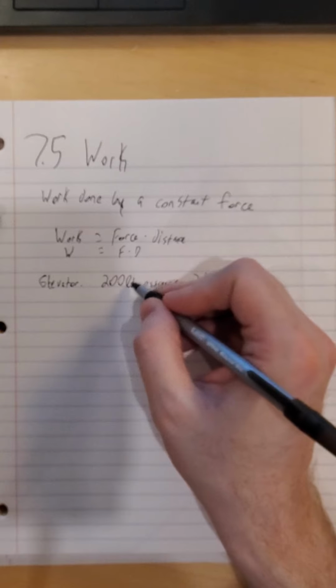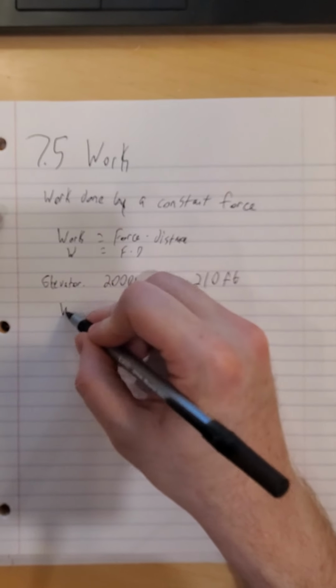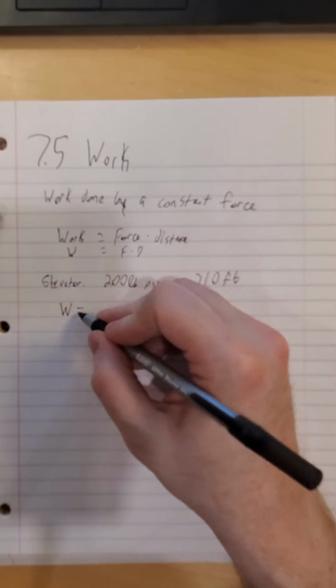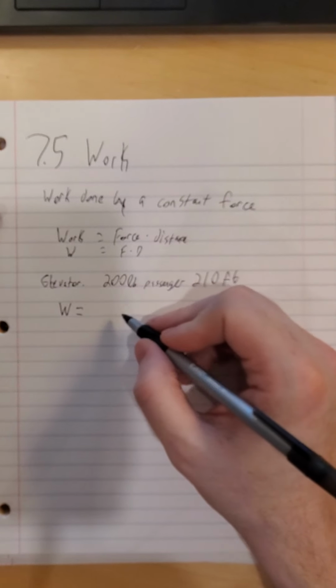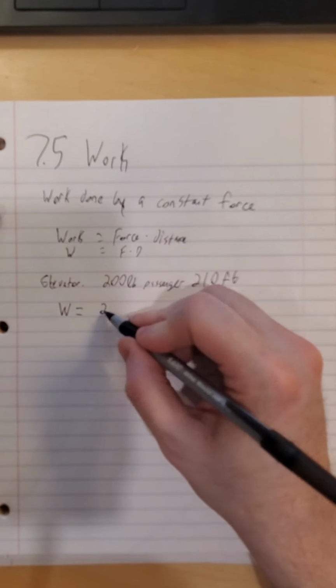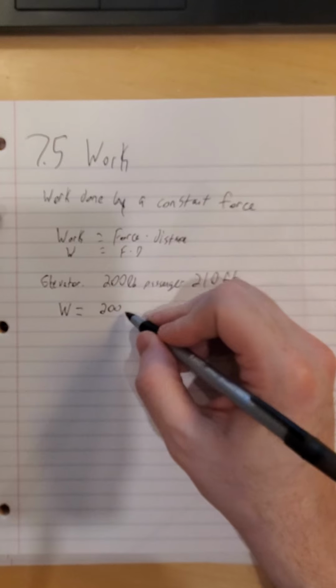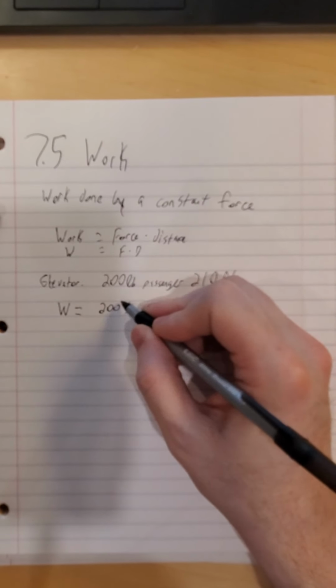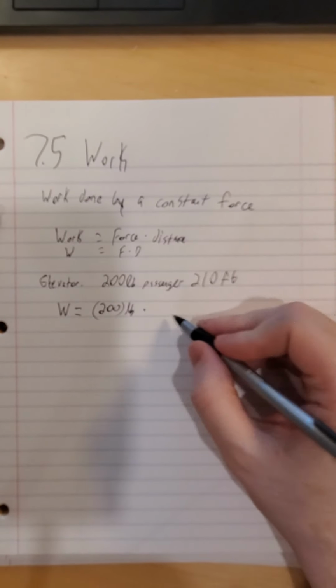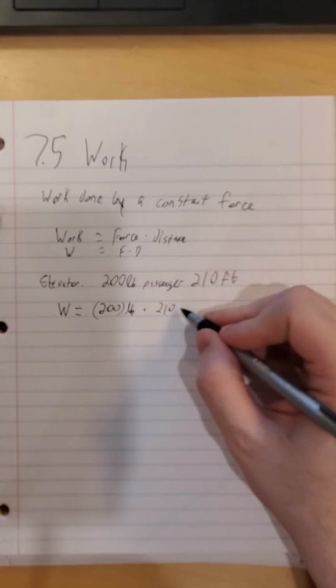So pounds are actually a measurement of force. So then the work done by the elevator, force 200 in pounds, times our distance 210 in feet.